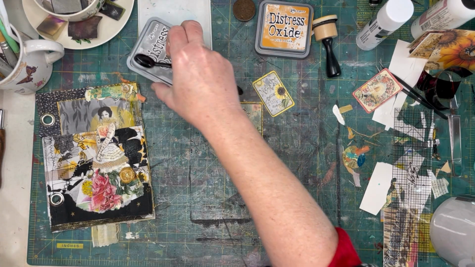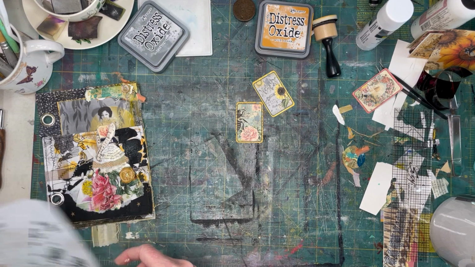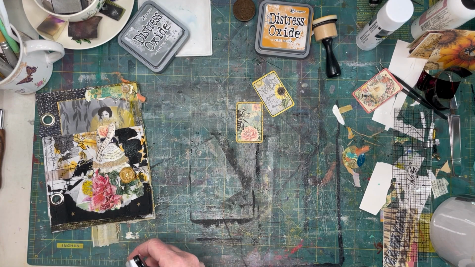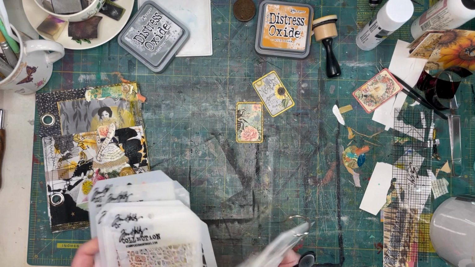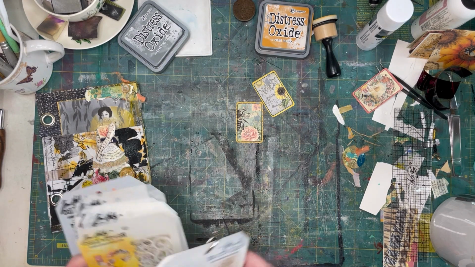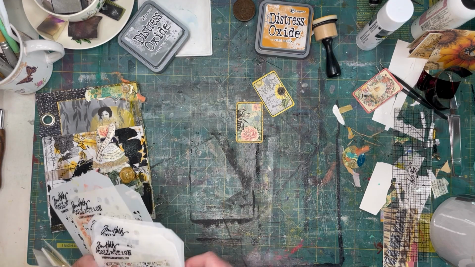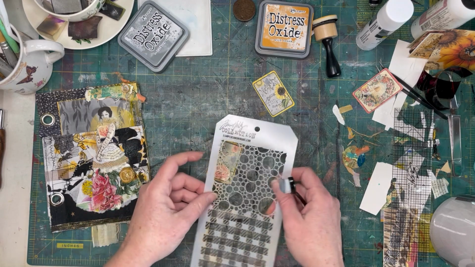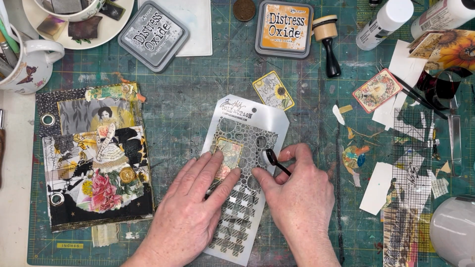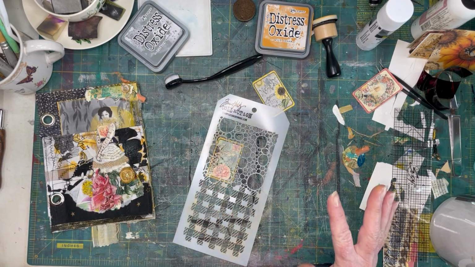Let's do one more little thing. Which other stencil will work here? Since we have them handy. How about these little circlies? Let's do it. I'll add some little circlies in.